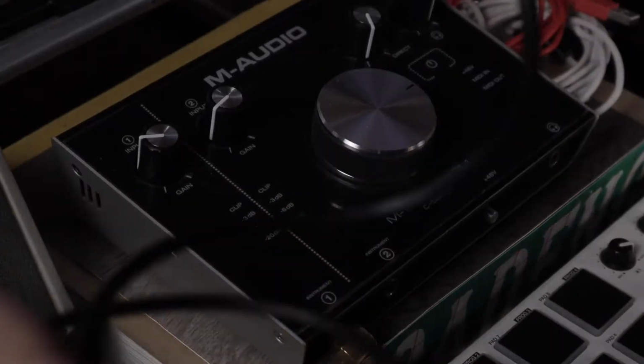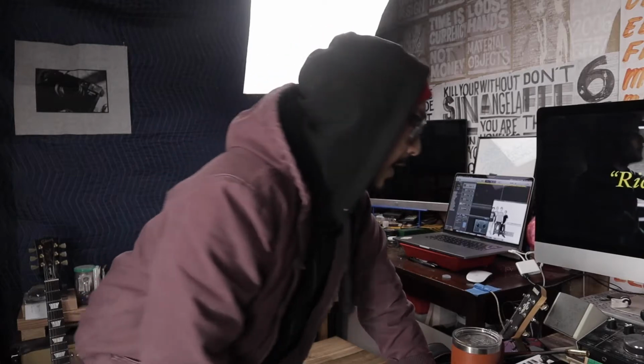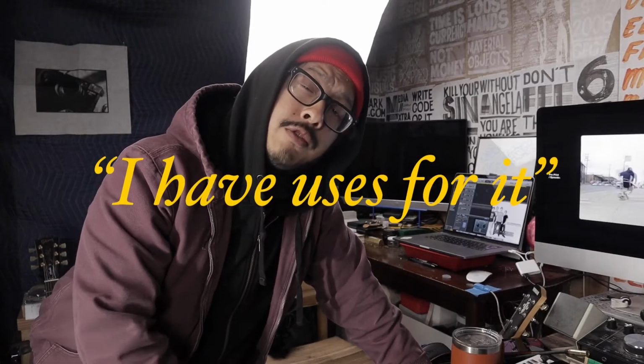In this case, we're gonna be going direct into GarageBand. Yeah, we pop into GarageBand. We set up a guitar amplifier in GarageBand. It's called the M Audio M Track 2X2M. That's what it's called. A homie of mine is letting me use it for the time being because I have uses for it.